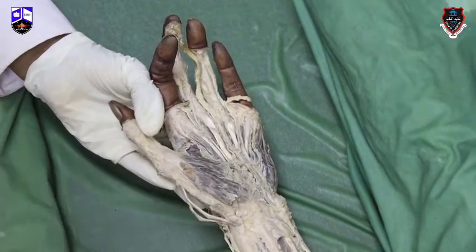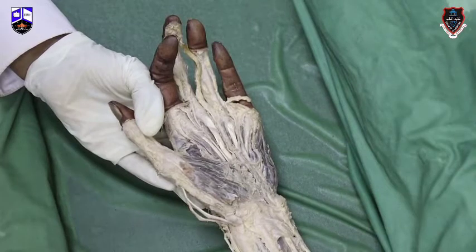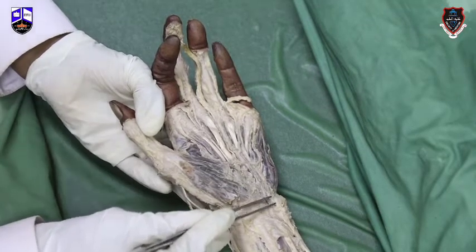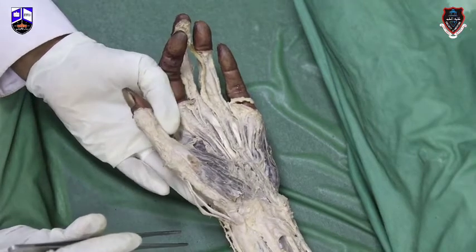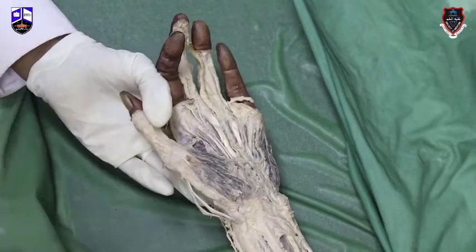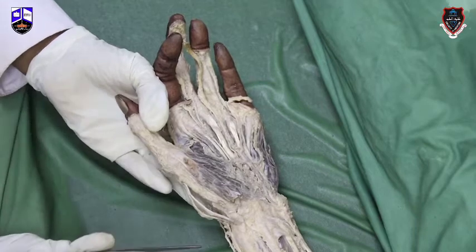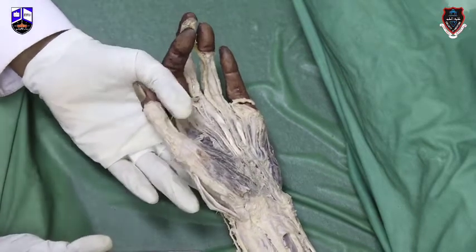All 3 muscles share a common origin, the flexor retinaculum, and a common innervation, the recurrent branch of the median nerve.